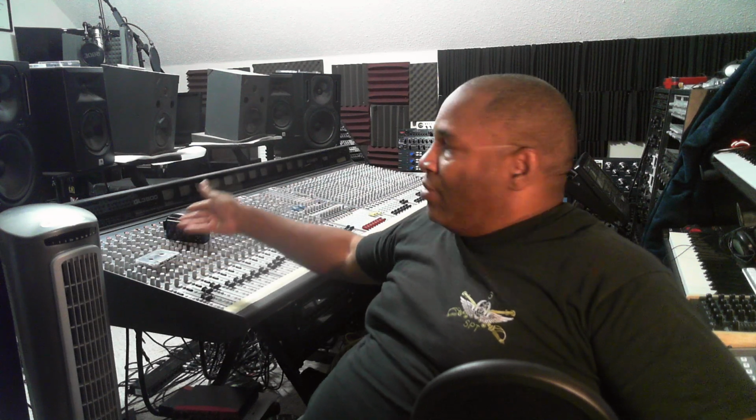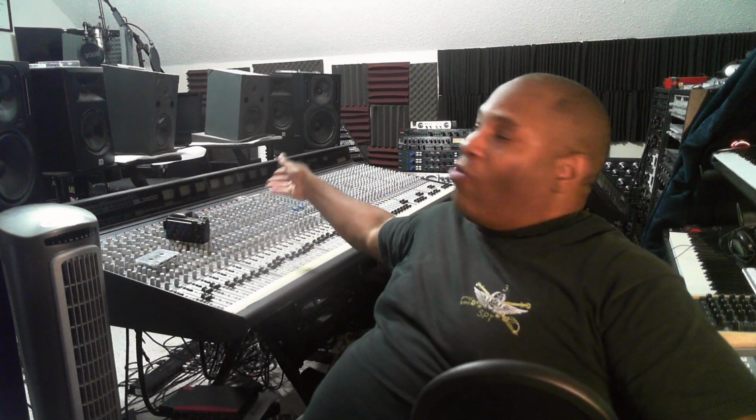Or if you want to record something from that channel, either through a direct out, or the output of a bus channel. That's input to output.